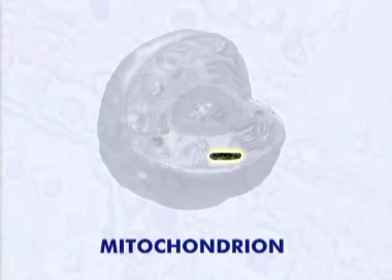Thanks, Juwan. Earlier I said that cells need energy to move and grow. They have their own energy generator called a mitochondrion. In fact, mitochondrion is often called the powerhouse of the cell. A mitochondrion breaks down substances like sugars for energy and water for oxygen. This process is called cellular respiration.